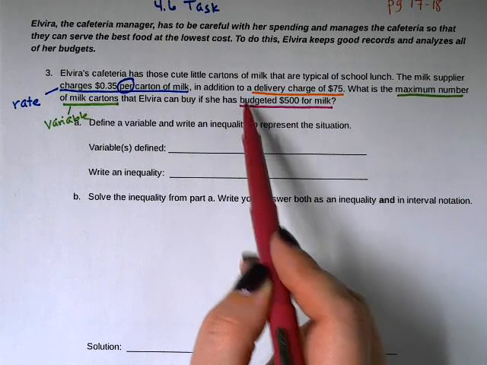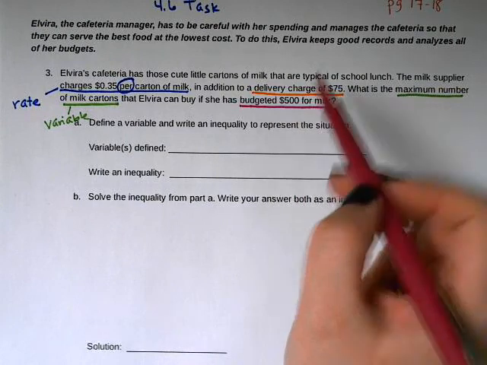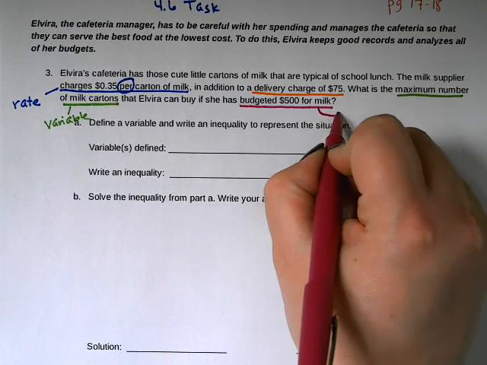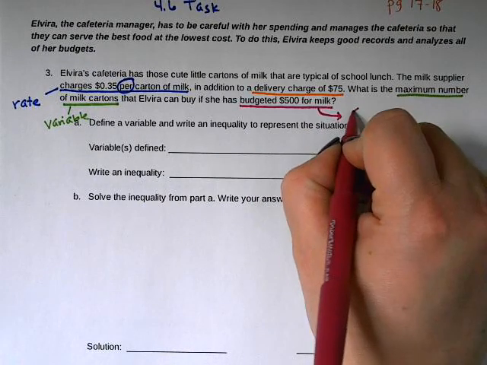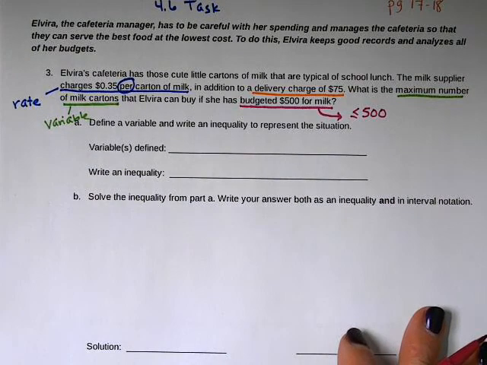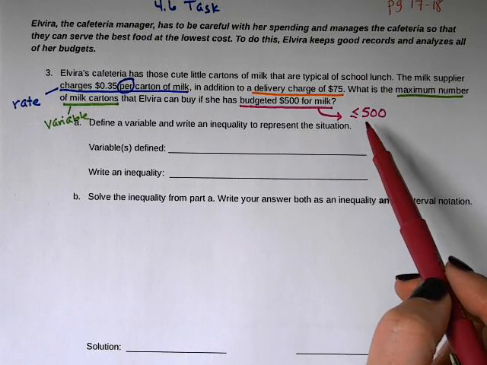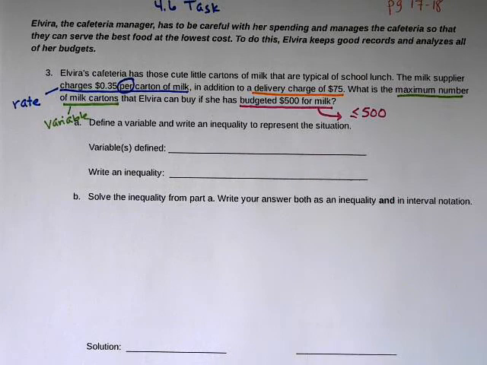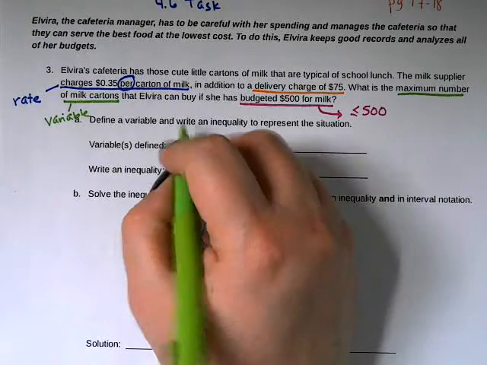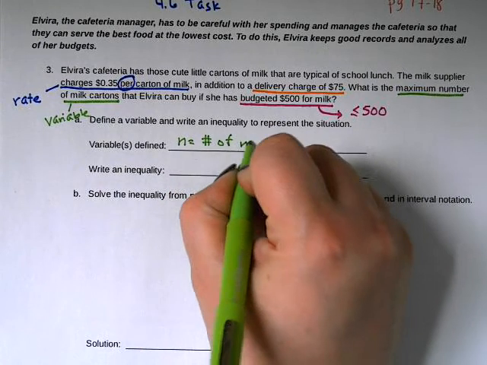The thing we have to remember about a budget is we can spend that much money, but we can't go over that, which means we can spend $500 or less. So if I've budgeted $500, I need to spend less than or equal to $500. So I need to look at how much money Elvira is spending on the milk, and whatever she's spending needs to come out to less than or equal to 500. Okay? We said that our variable has to do with the number of milk cartons. So how about we just do n? So n is the number of milk cartons.